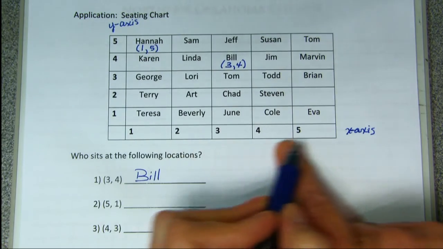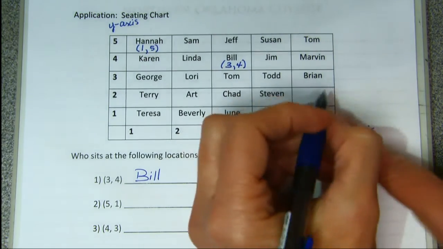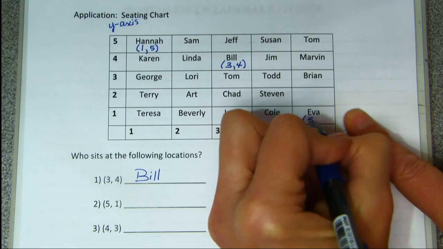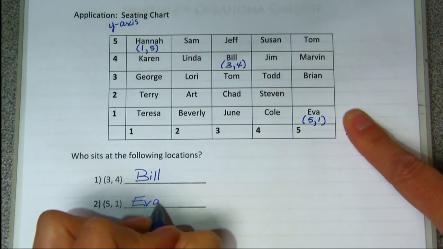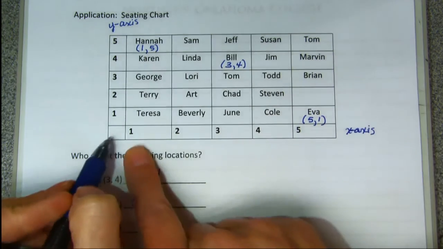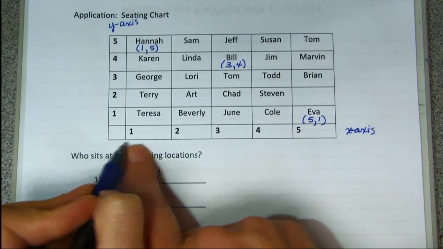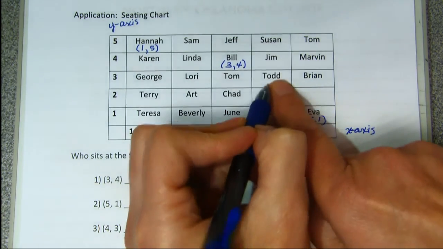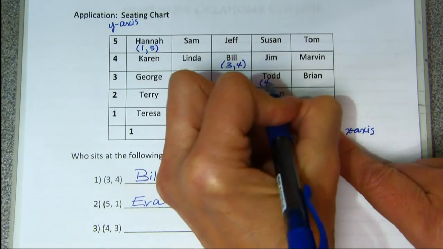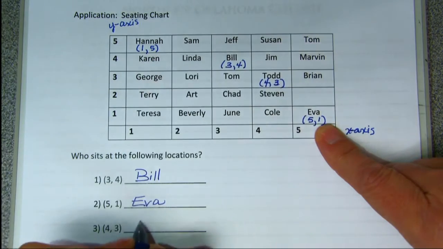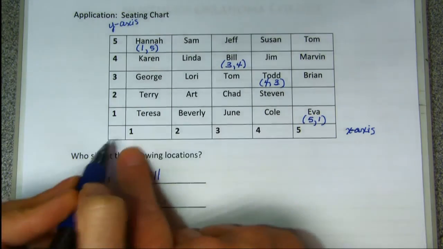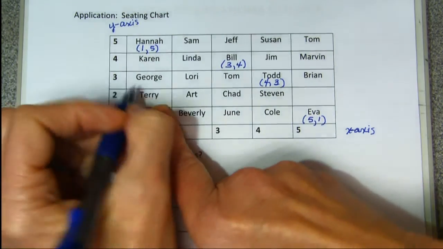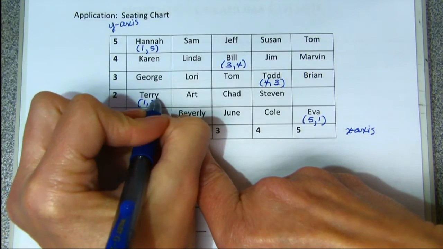So we go over 5, up 1. So Ava is 5, 1. 4, 3. So in the corner we go over 4 and up 3. That would be Todd. And then over 1, up 2 is Terry.